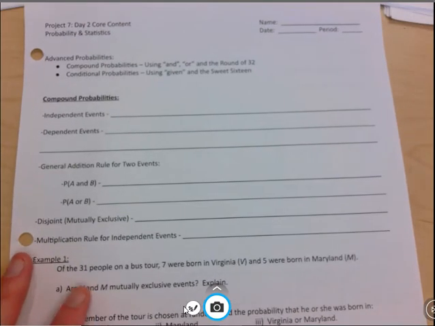All right, here we go. So we're doing our day 2 notes on probability.